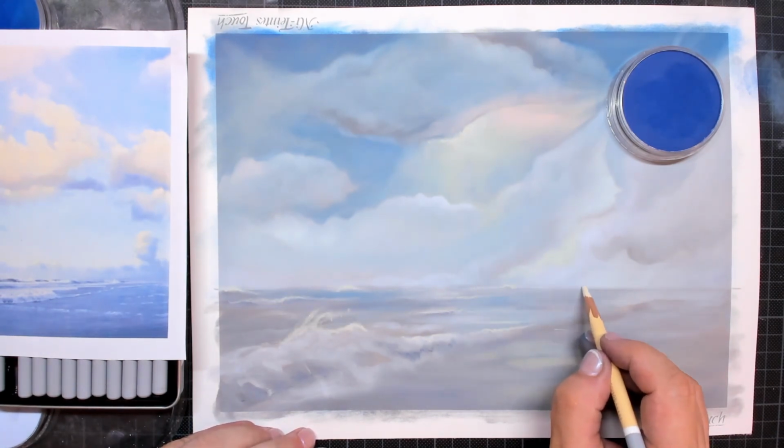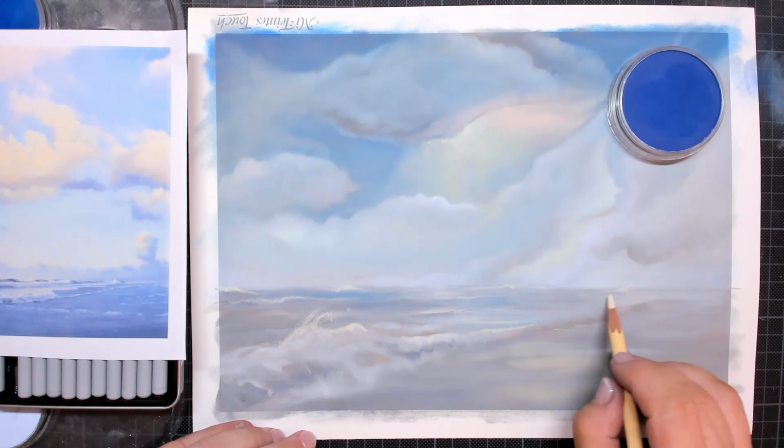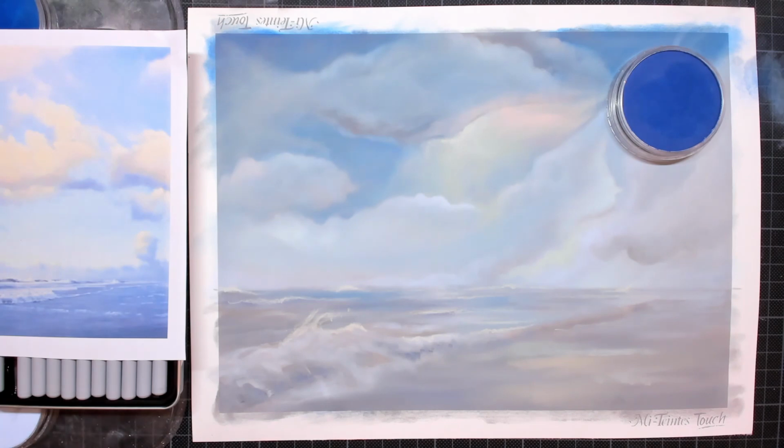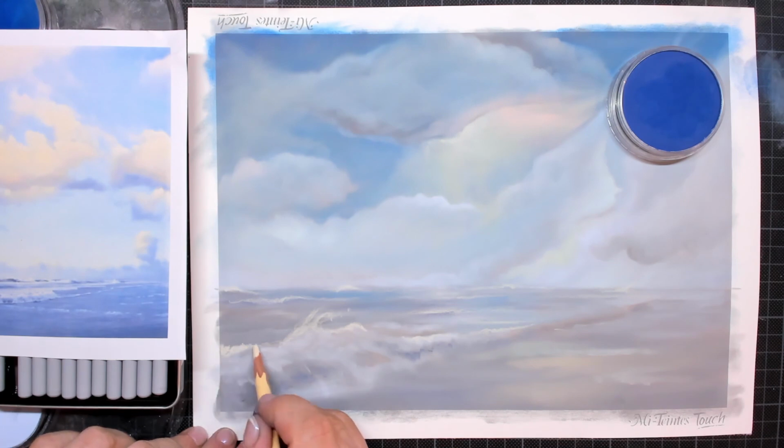And by the way, you can also make this beautiful sky and sea completely in pastel pencils by using only your pastel pencils and the Panpastel knife. So that's a possibility too.